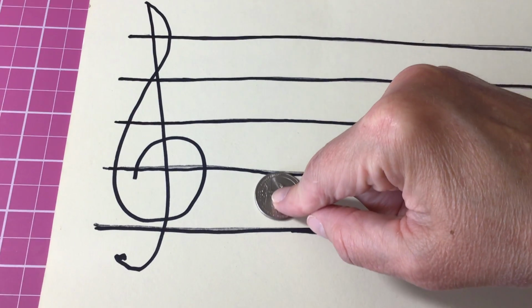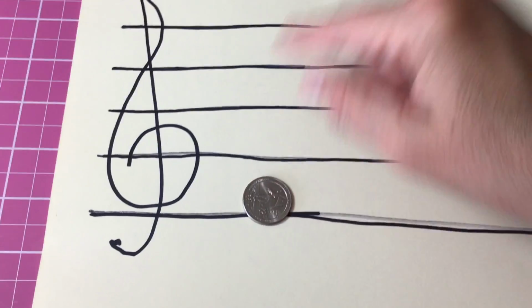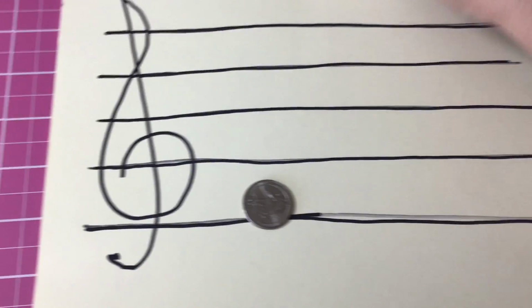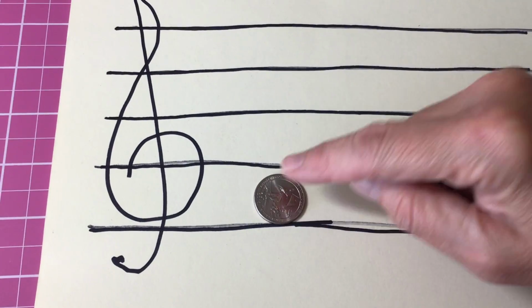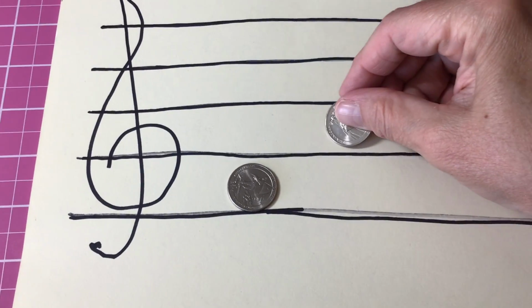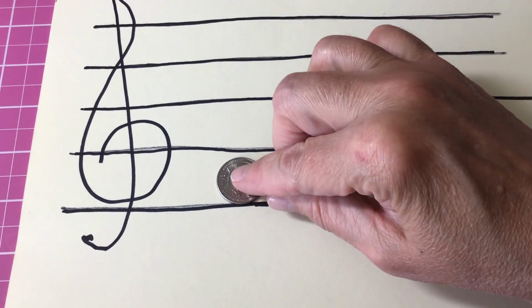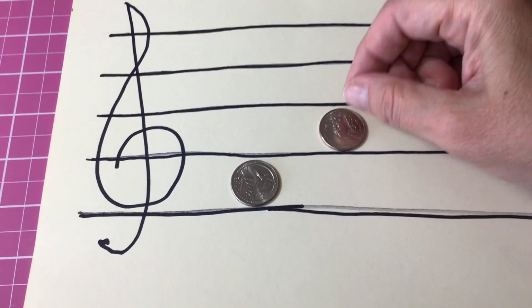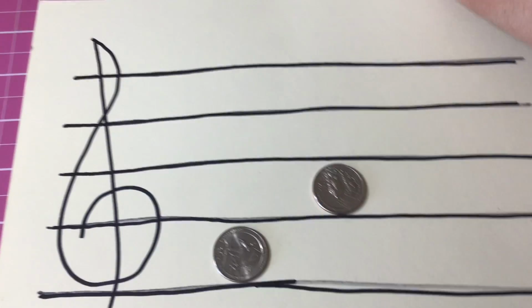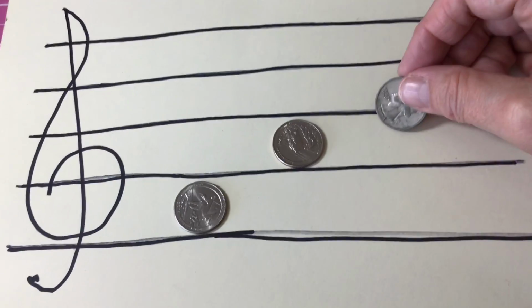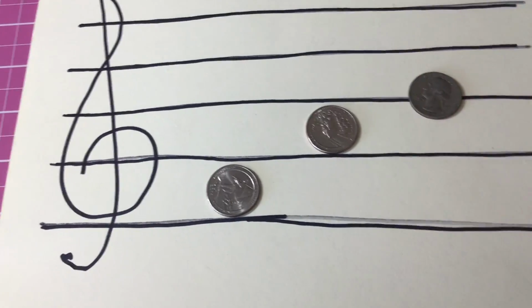I'm going to choose this one right here, fab. A, because the names of our spaces are F-A-C-E, and then I need a B right here.